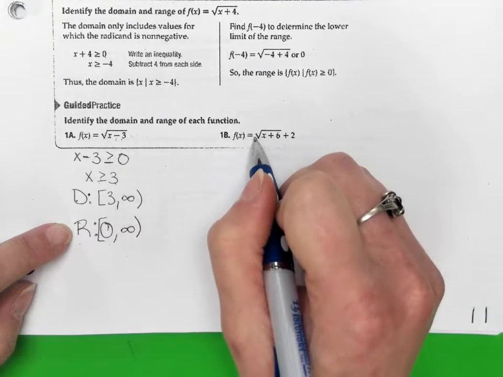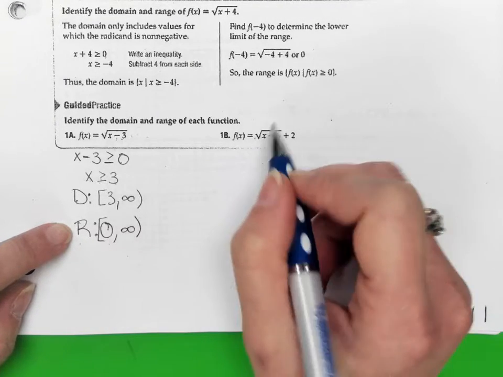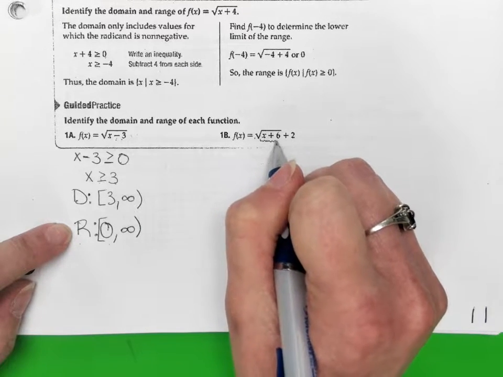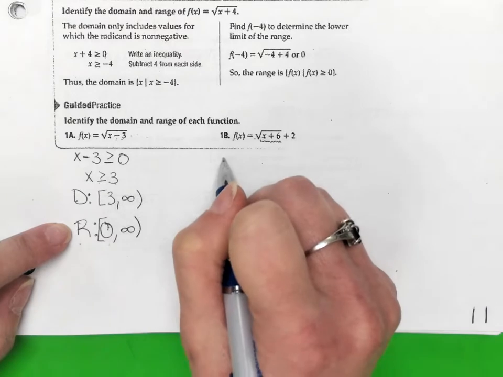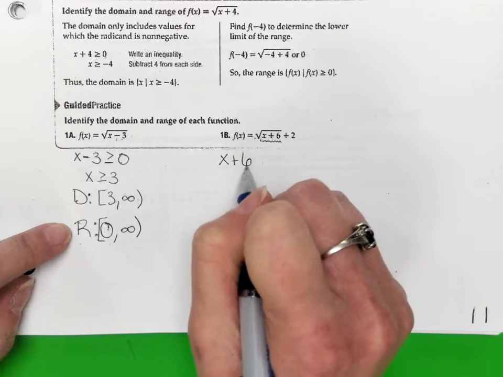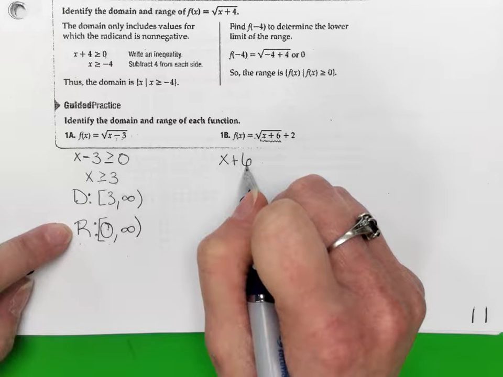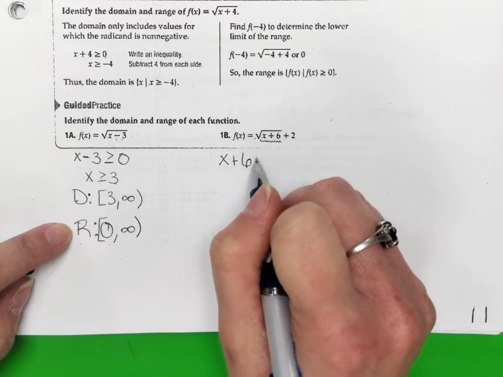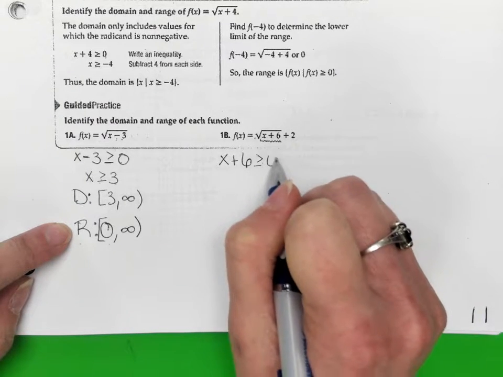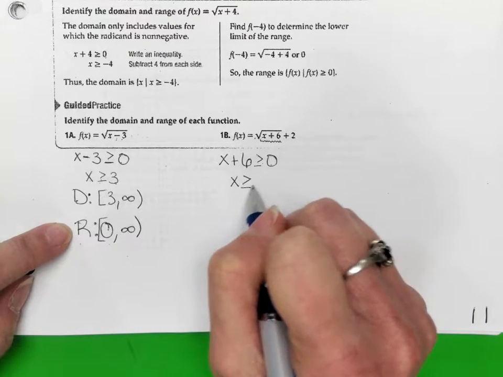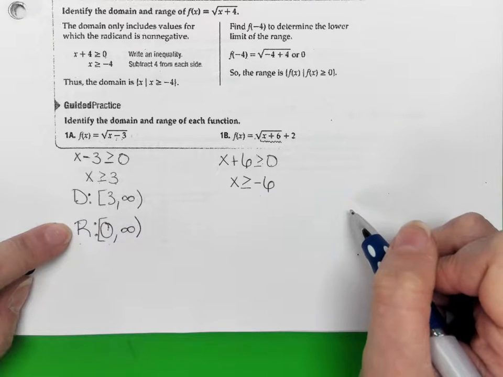Let's look at this one. You ready? The only thing for your domain is what's inside. So what's inside the radical? X plus 6. And where do your domains have to go, to the left or to the right? Greater than or equal to 0. Move the 6, and you get negative 6.